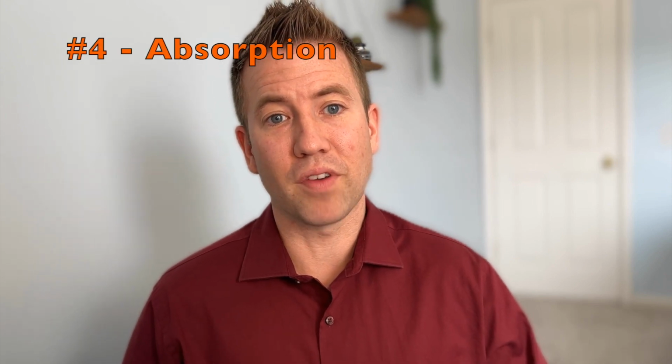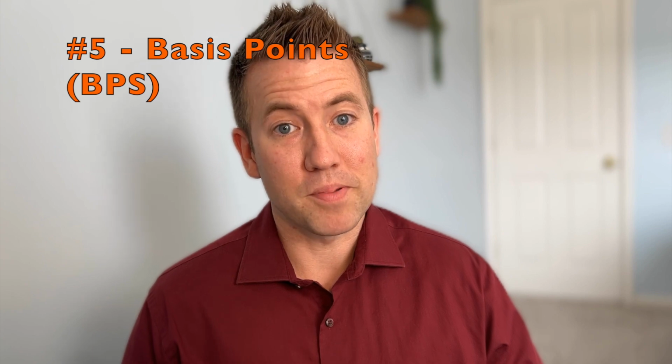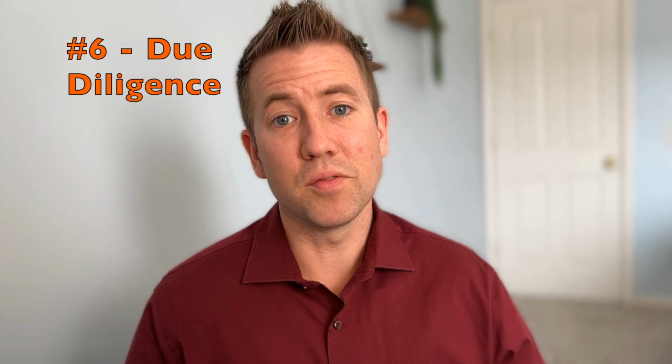This refers to the rate at which available space is leased or sold over a specific period of time. The next term you need to know is basis points, or BIPs. Basis points are a unit of measurement used to represent a change in interest rates or yields. 1 basis point is equal to 1/100th of a percentage point. So, for an example, if interest rates on a loan increase by 25 basis points, it has increased by 1/4 of a percentage point. Number 6 is due diligence.